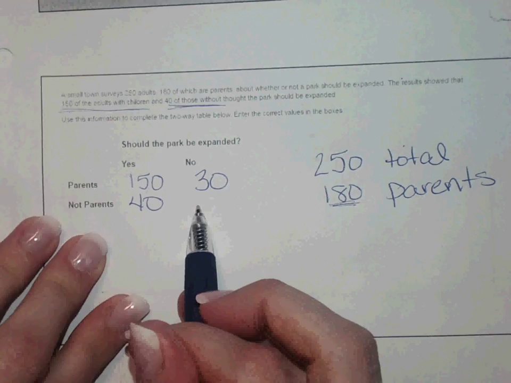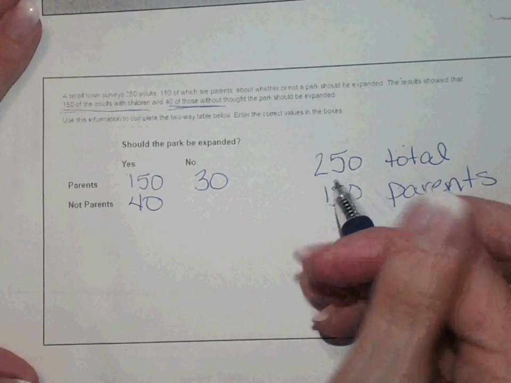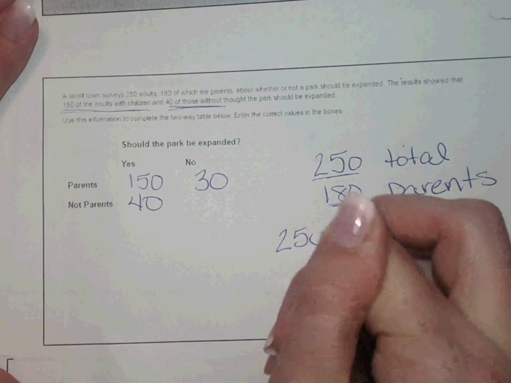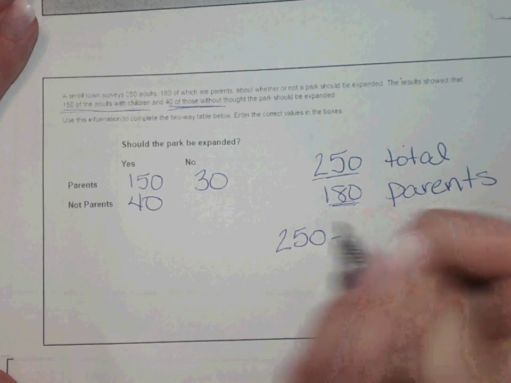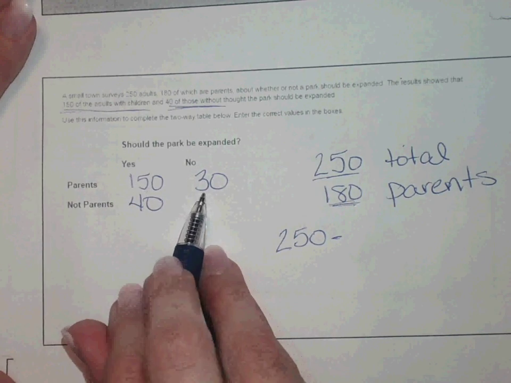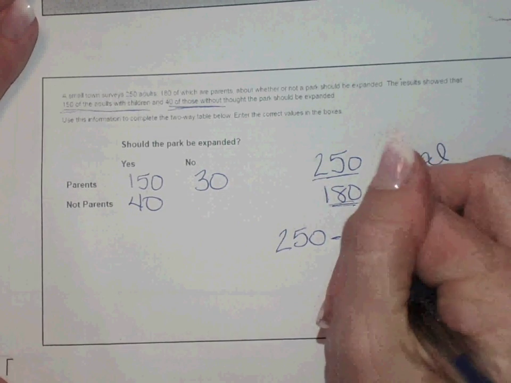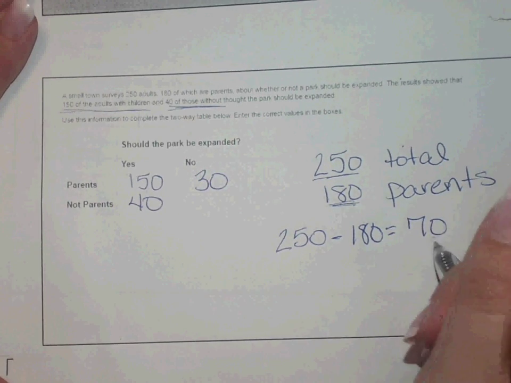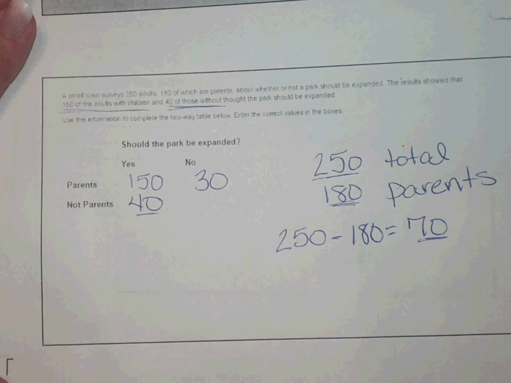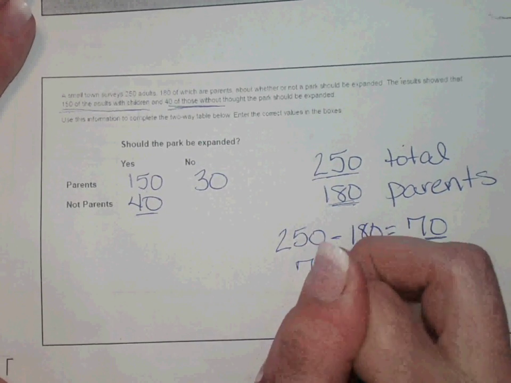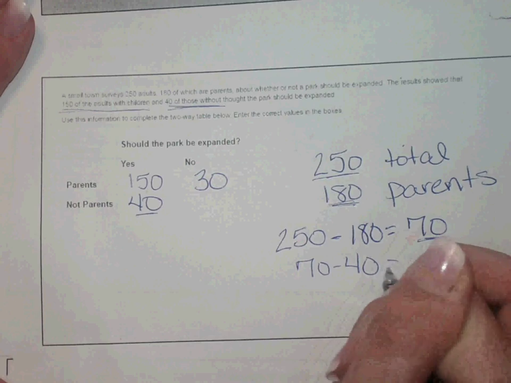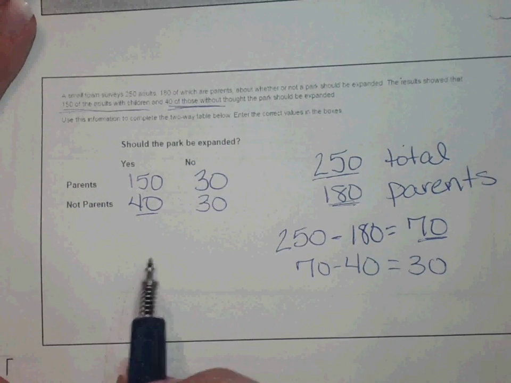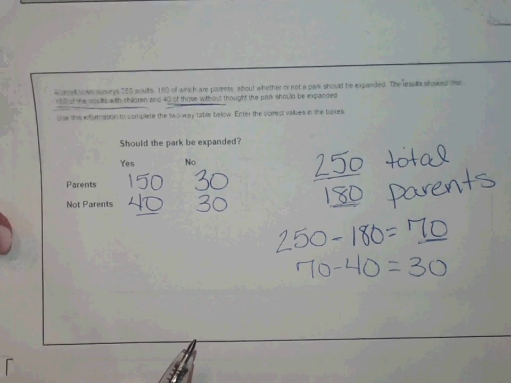Now, we don't know what goes in this box yet, but what we'll do is we'll use this total number. So we know that there are 250 total minus 150 and 30, that's 180, so minus 180 equals 70. So there's 70 left, but 40 of those are already taken care of. So 70 minus 40 equals 30. So 30 is going to go in this box. So now we've completed that two-way table.